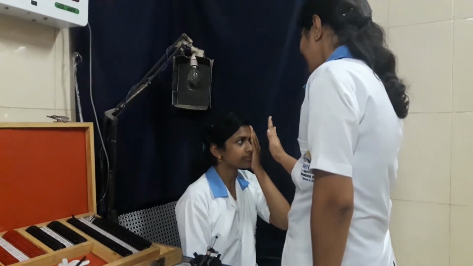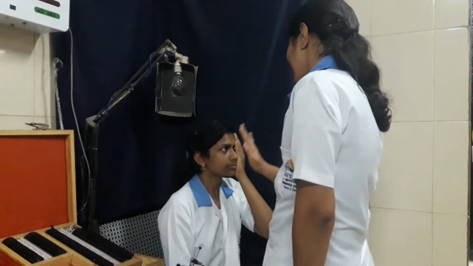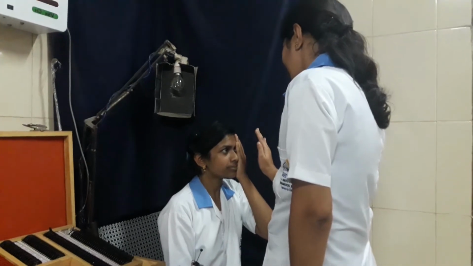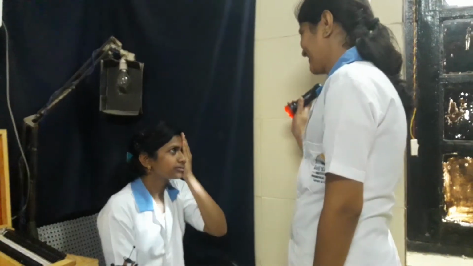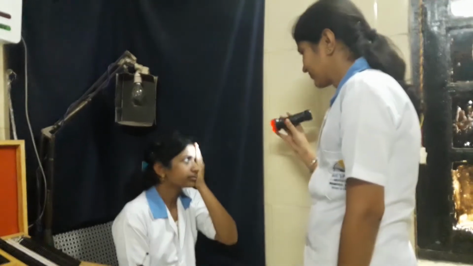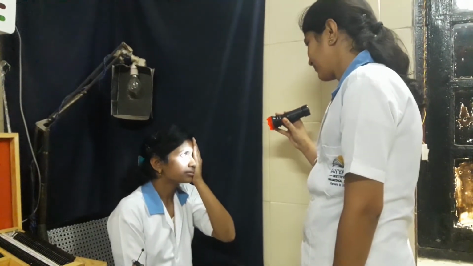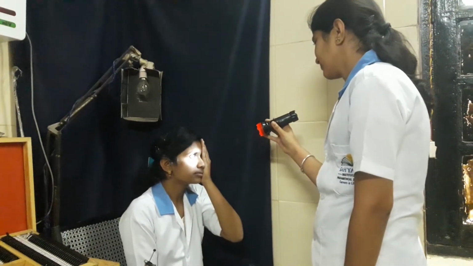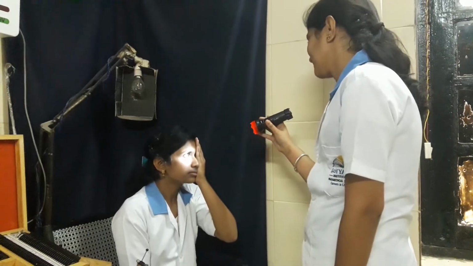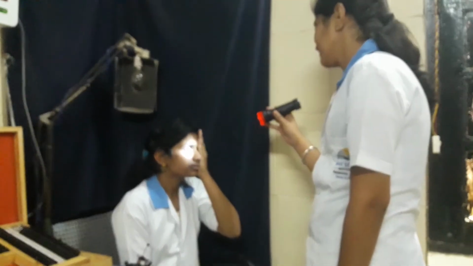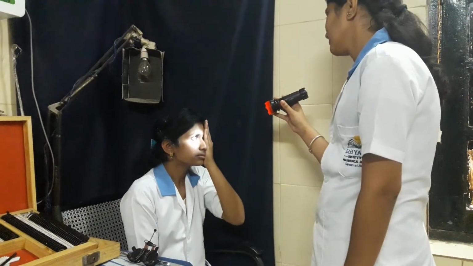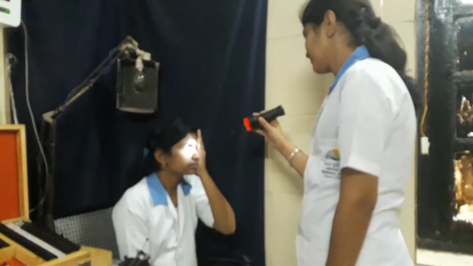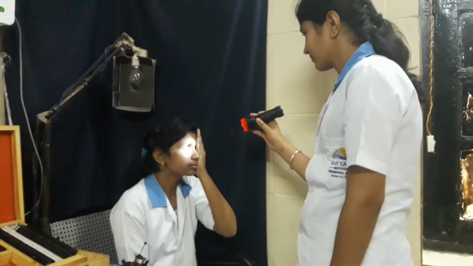If the patient fails to recognize the hand movement also, the next method of recording vision is perception of light. For this, the examiner throws light onto the pupillary area and asks if the patient is able to recognize the light. During this examination, the left eye is completely kept closed with the palm of the left hand of the patient so that no light falls onto the eye during the right eye examination. So if the patient recognizes the light falling onto the eye, the vision is recorded as PL plus.